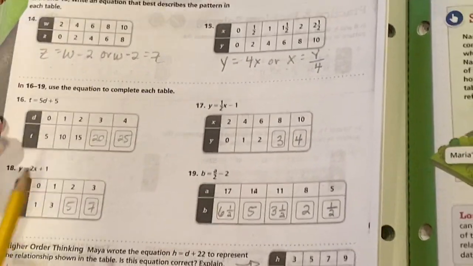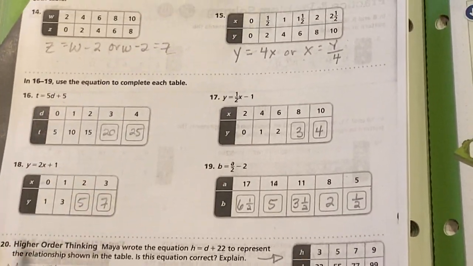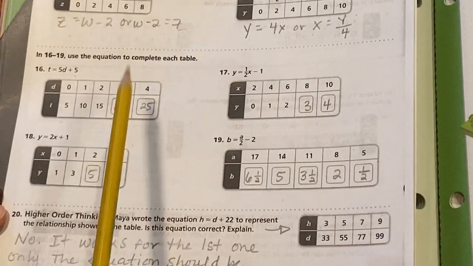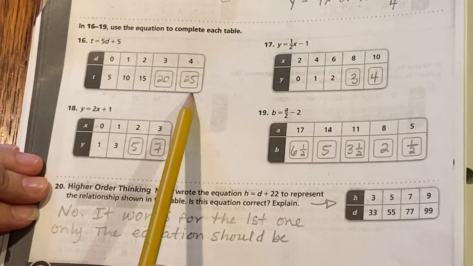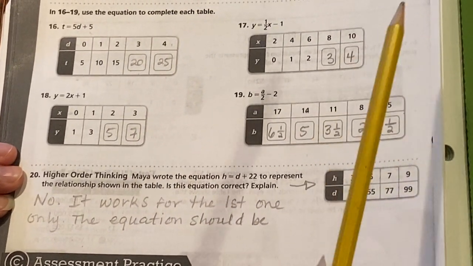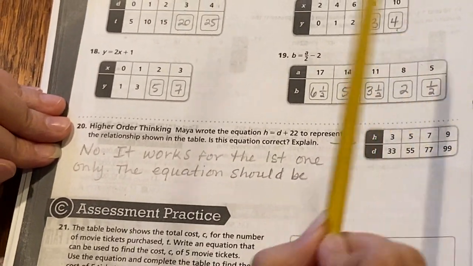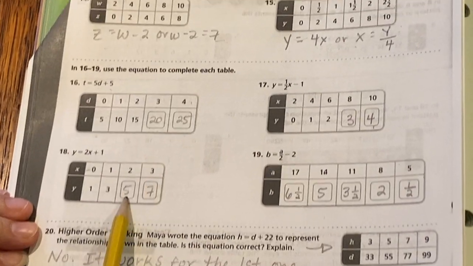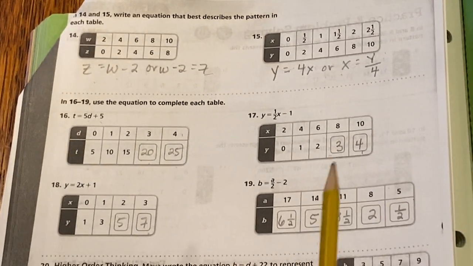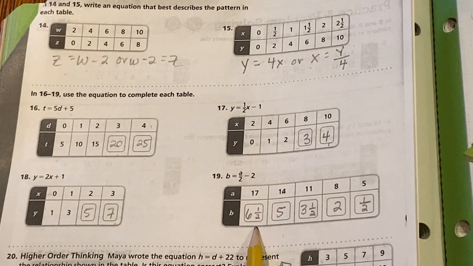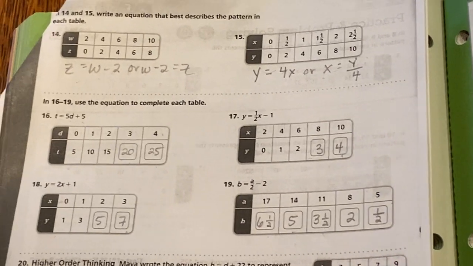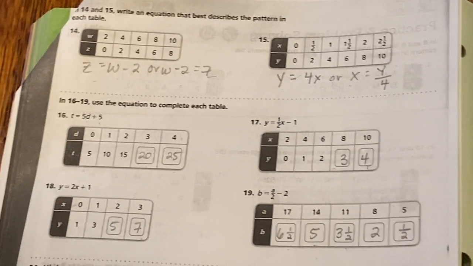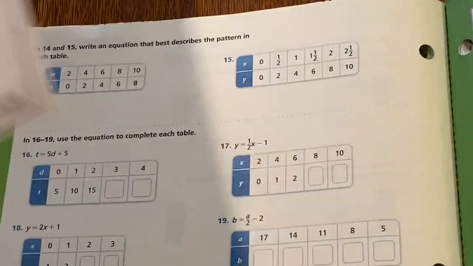Okay? And then for these ones where they gave you the equation, T equals 5D plus 5. So 5 times 3 is 15 plus 5 is 20. 5 times 4 is 20 plus 5 is 25. For number 17, the missing values are 3 and 4. And for number 18, the missing values are 5 and 7. For number 19, the missing values are 6.5, 5, 3.5, 2, and 1/2. So just go through and check your work if you need to. And let's look at the bottom half of the page.